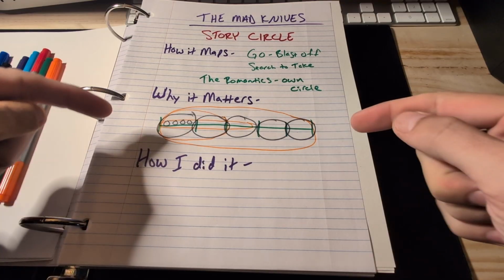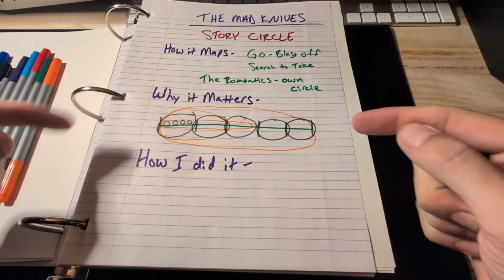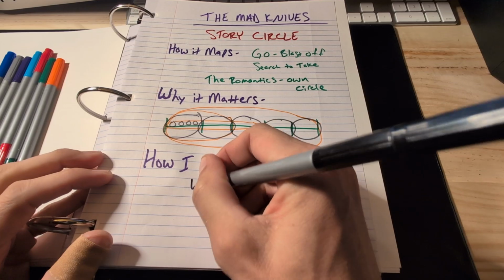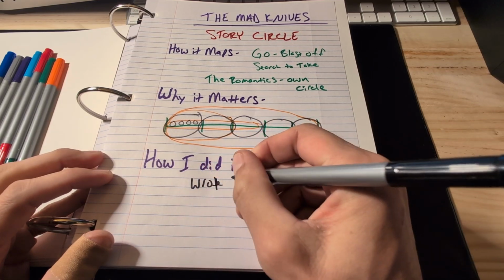So this is ambitious and looks complex. So how did I actually do it in this case? And the way I actually did it is kind of simple, really. So I wrote the songs first without worrying about the story circle.